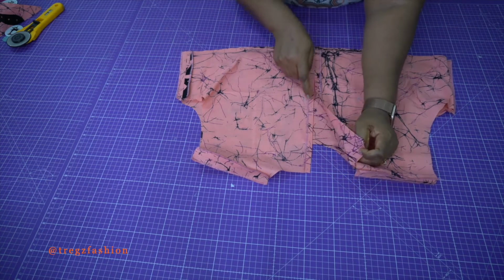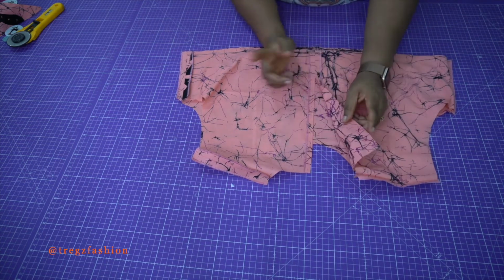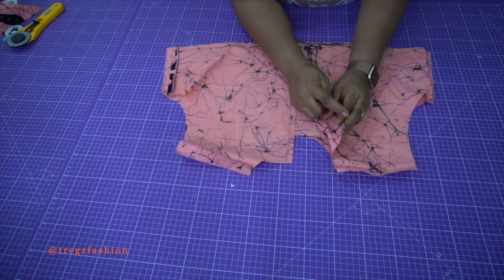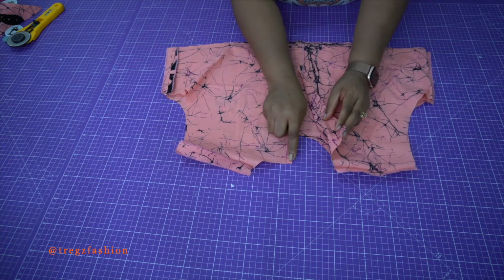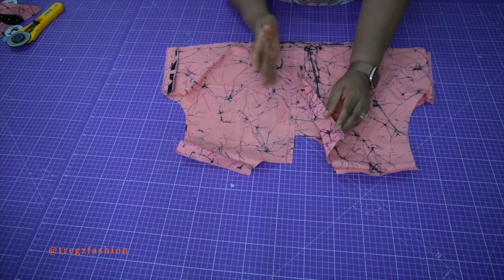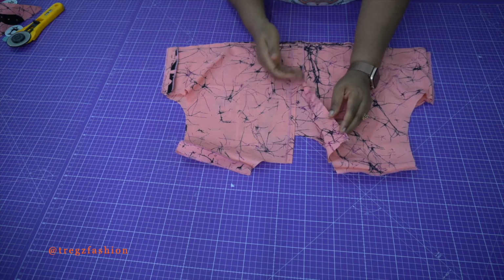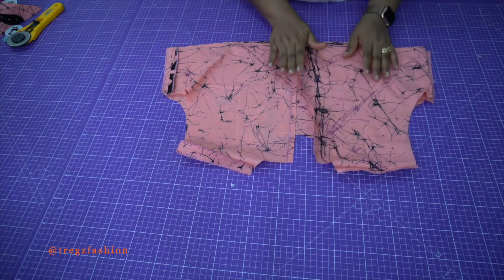After pressing my seam allowance, I went ahead to top stitch this back opening here, from here all the way down to the other side, because I intend to put a little button loop here so that I can attach a button to it. Now you can decide to do the same, or you can decide to install a zipper at the back.